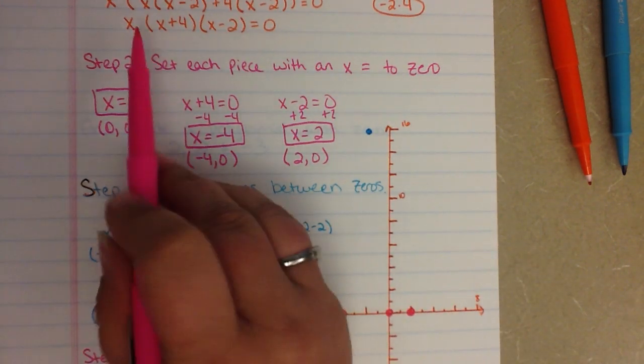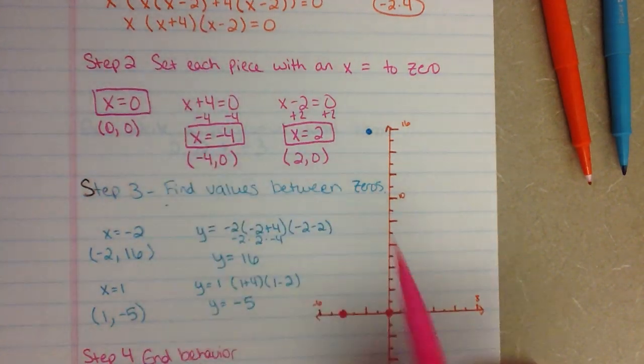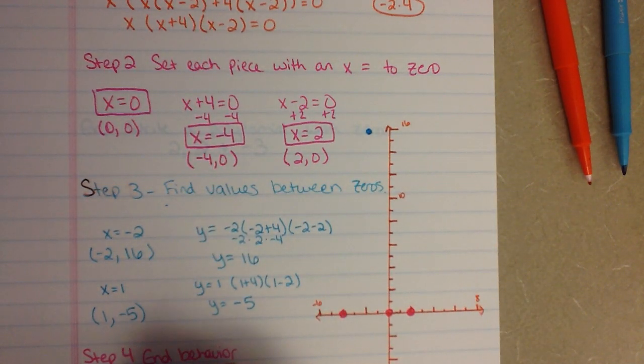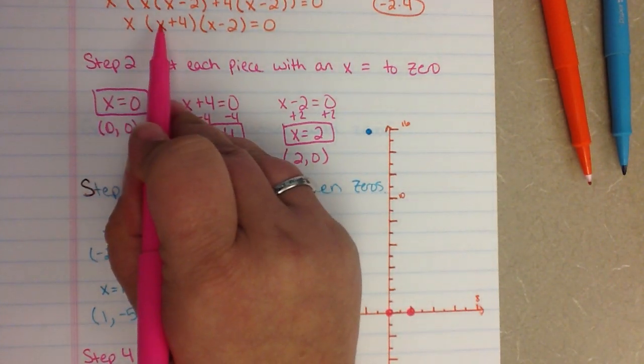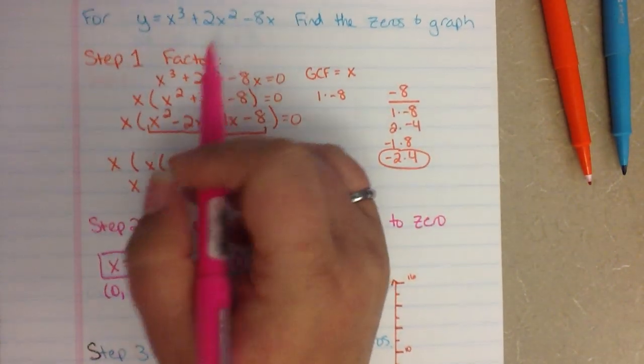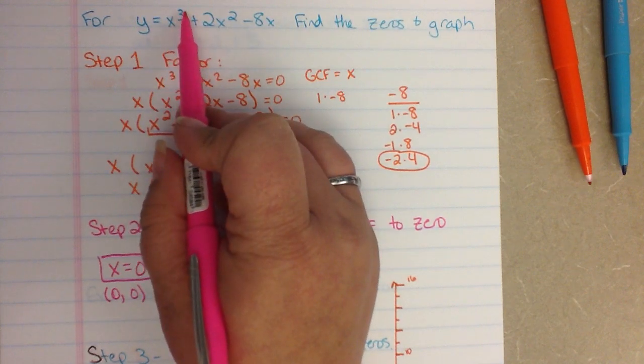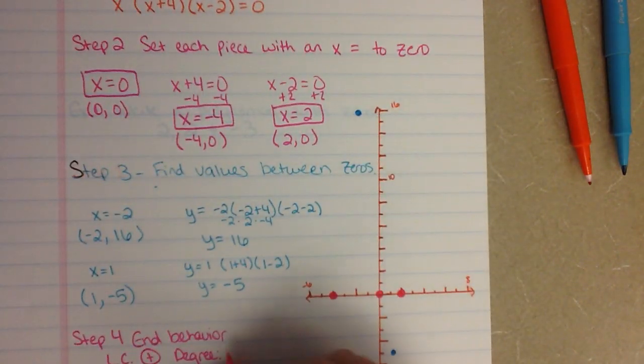If you look here at your equation, your leading coefficient is positive. So my leading coefficient is positive, and my degree, I have x to the first. Okay, we can go back up to the original. My degree is x to the third, so that is odd.